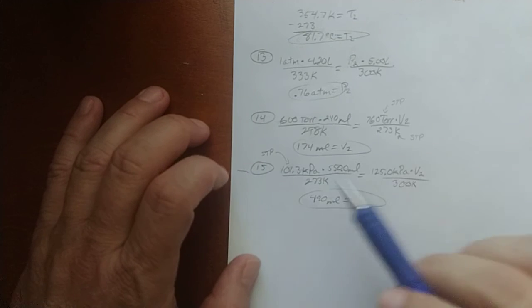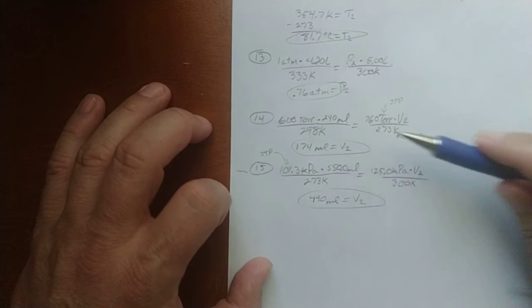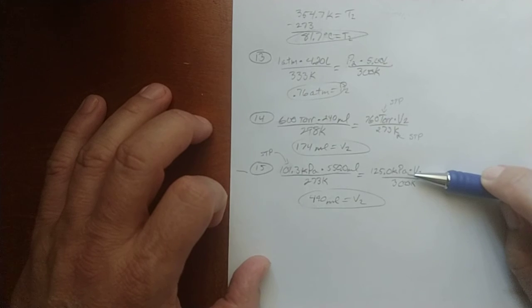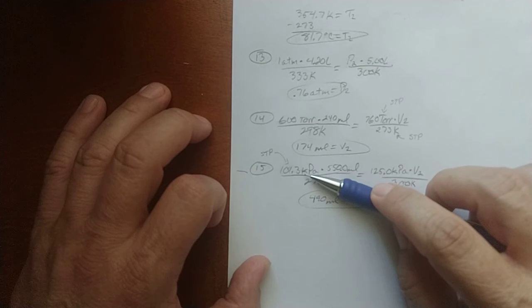On 15, it tells me that at first it was at standard temperature and pressure, but then it tells me kilopascals for the second pressure. So I took my standard pressure in kilopascals here.